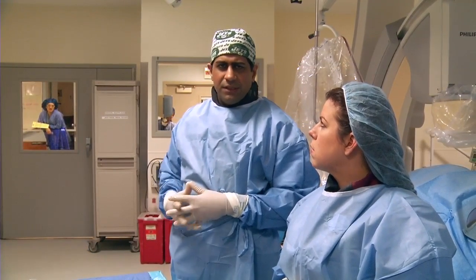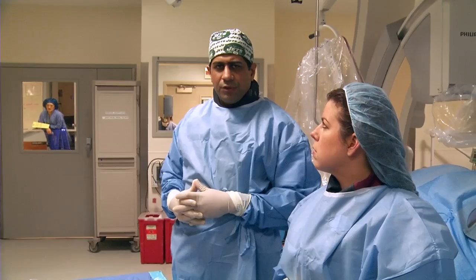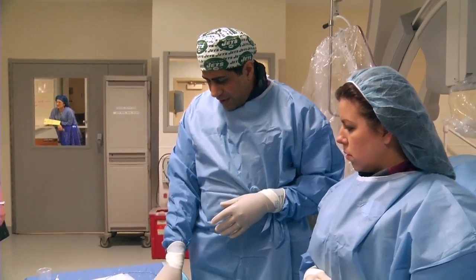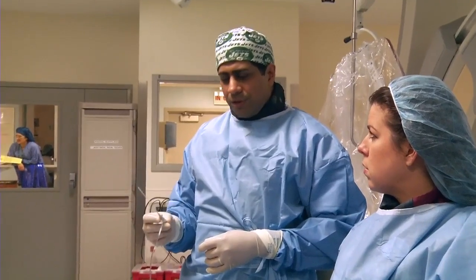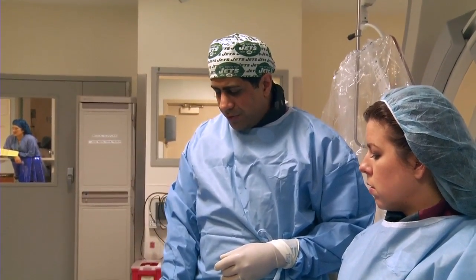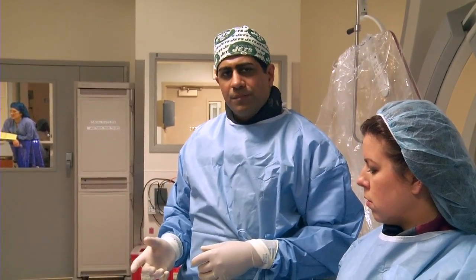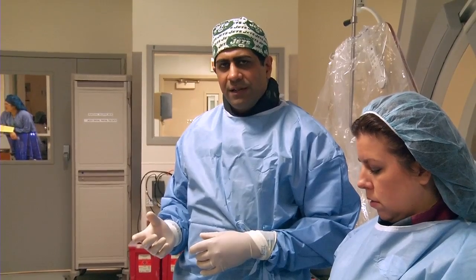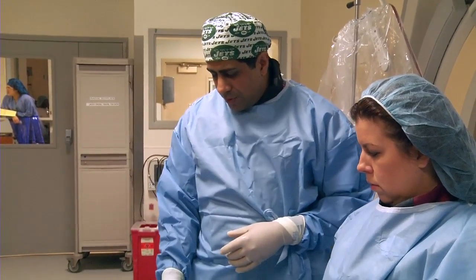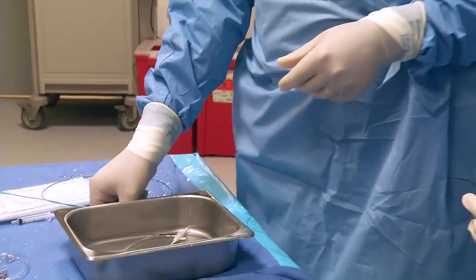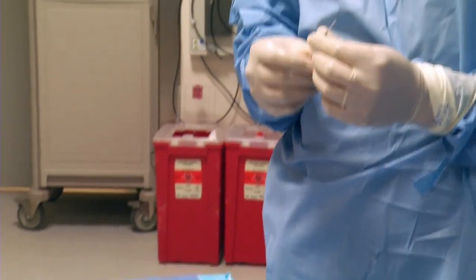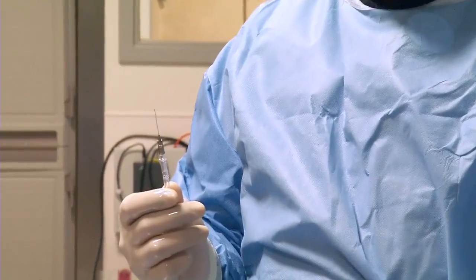So we do have specialized equipment made for the transradial approach. This is the Glidesheath catheter. It's got a hydrophilic coating, so it's important to soak it prior to use. This promotes a smoother insertion and decreases the chance of getting vessel spasm. We have a .021 glide wire that we're going to use to access. And the access needle we use is a 21 gauge angiocath.